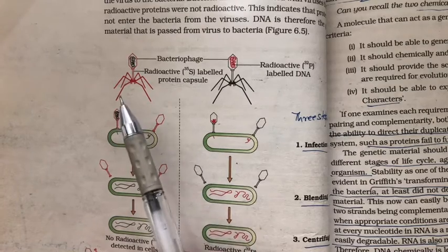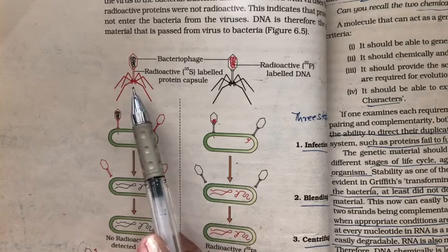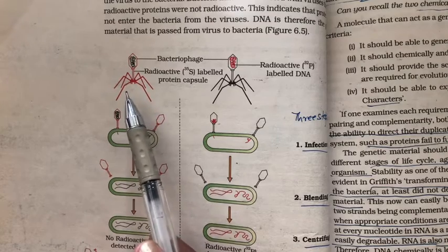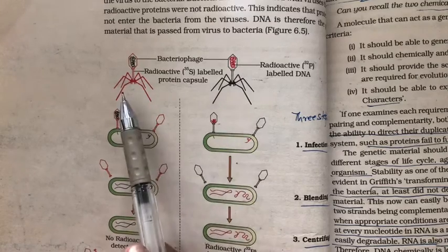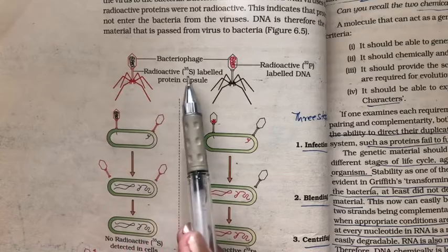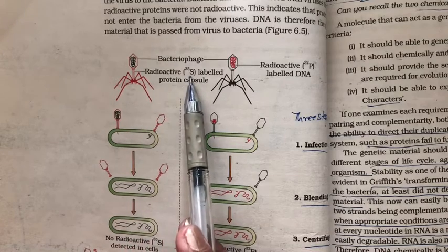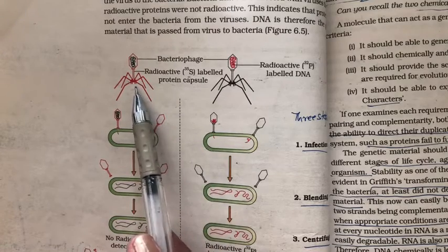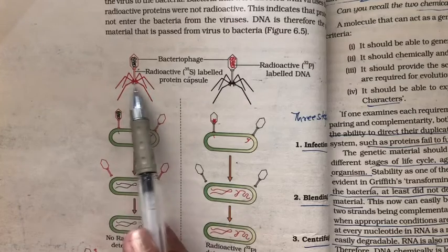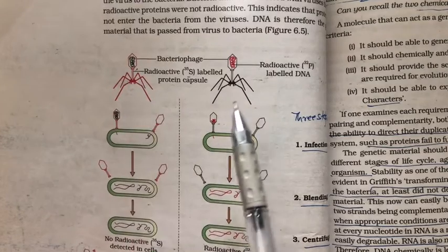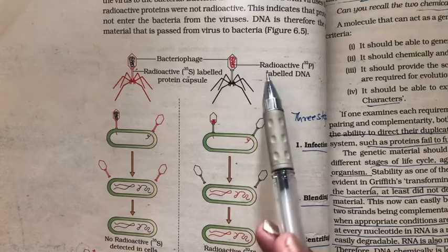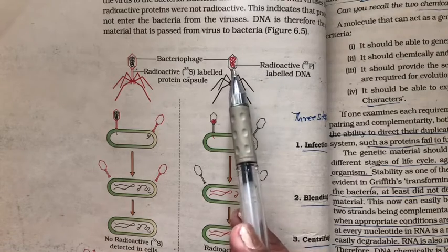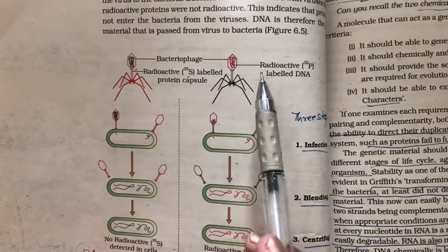So, what the experiment was, let's see. Hershey and Chase did two sets of experiments. In one set they chose radioactive sulfur, S35, and let it get incorporated into the protein cover. So, this red color. And in the other experiment, the radioactivity was incorporated in the DNA. And you know why they chose only sulfur and phosphorus?